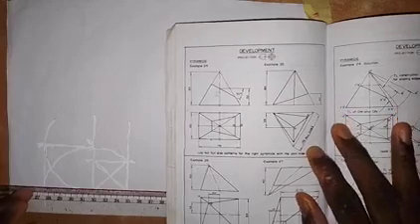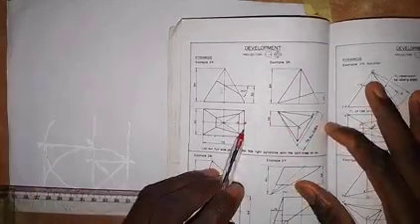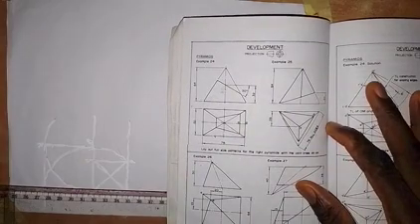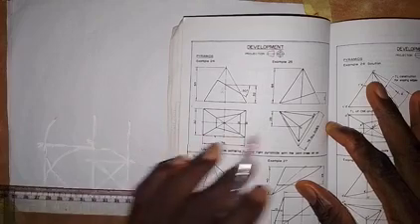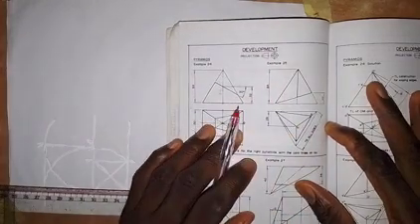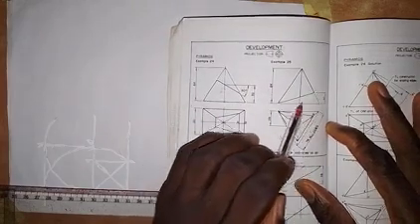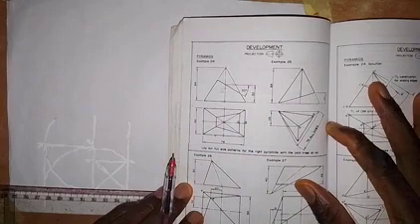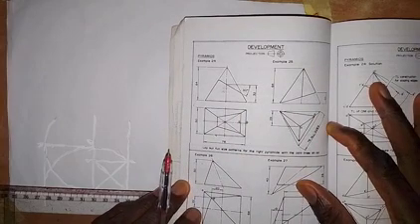Welcome to my channel, and here we want to work on this problem which has to do with a triangular pyramid, the surface development of a triangular pyramid. And this triangular pyramid is a truncated one, in the sense that it's cut, this part is cut off, and these views are given in first angle orthographic projection.